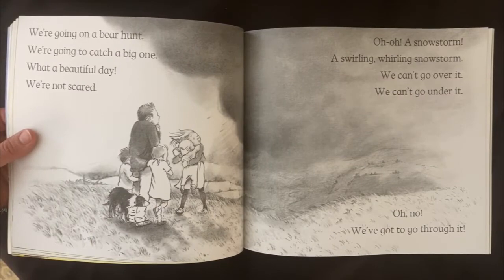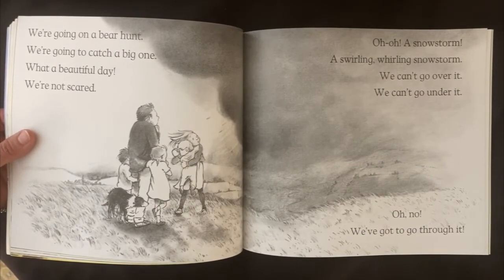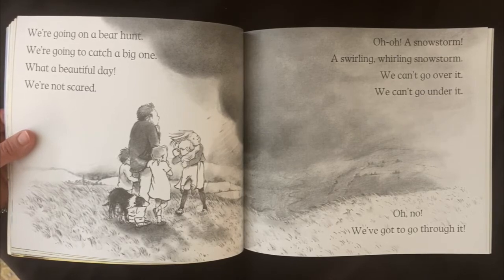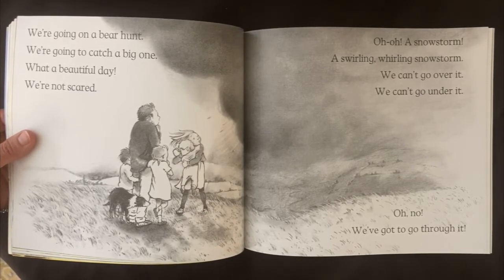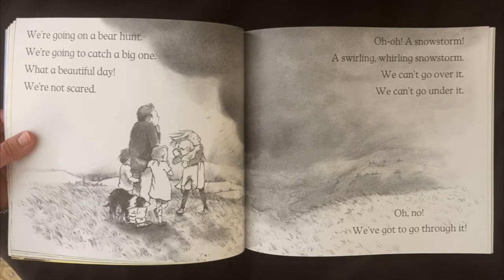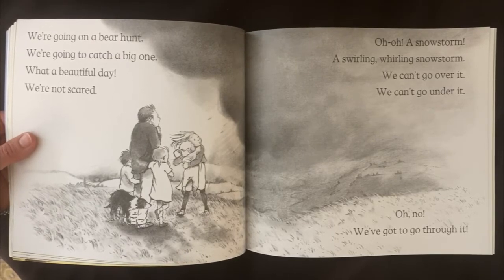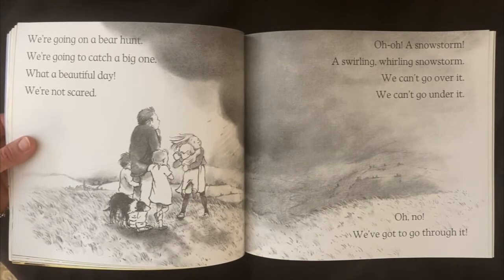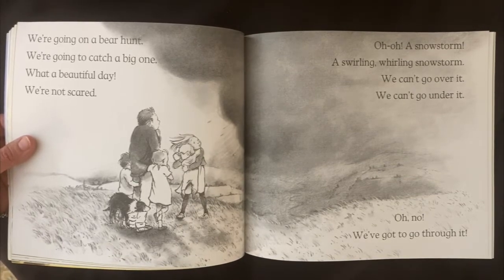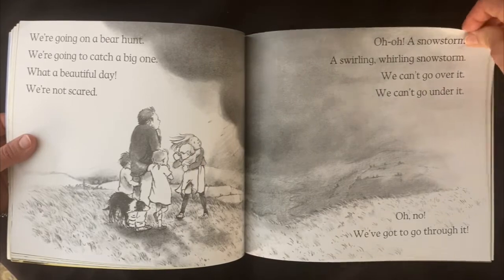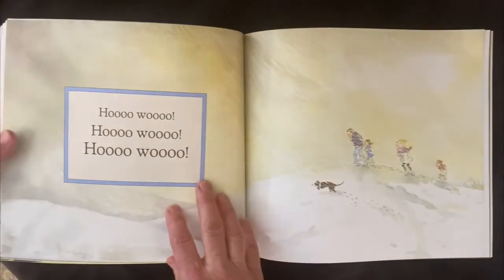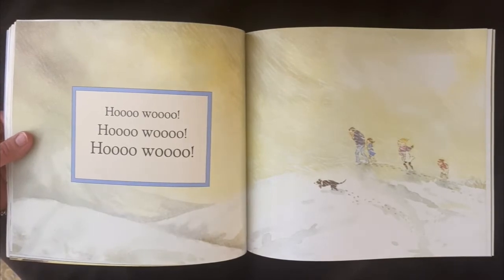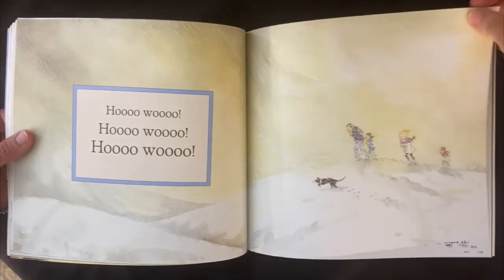We're going on a bear hunt. We're going to catch a big one. What a beautiful day. We're not scared. Oh no, a snowstorm. A swirling, whirling snowstorm. We can't go over it. We can't go under it. Oh no, we've got to go through it. Woo! Woo!